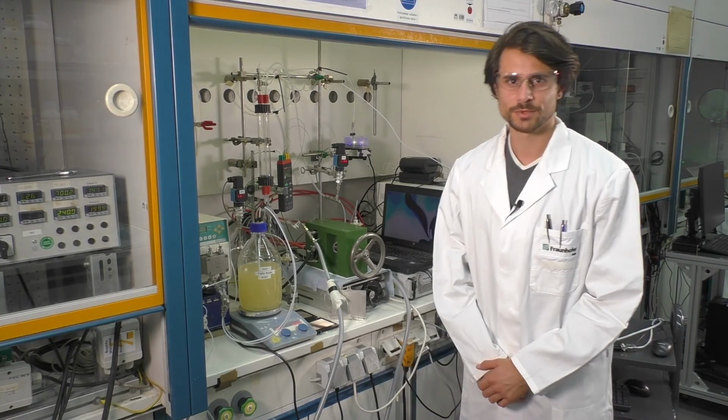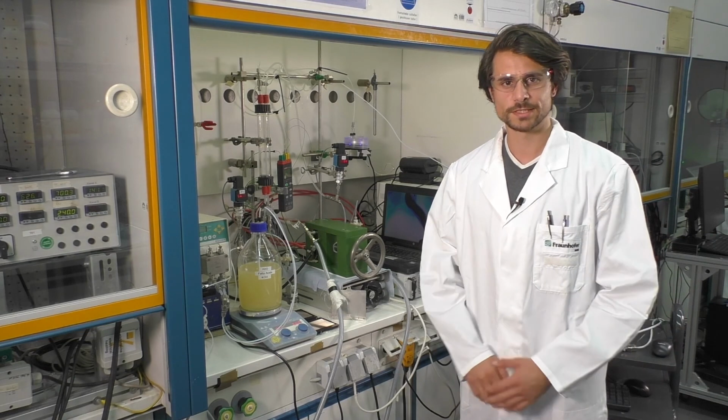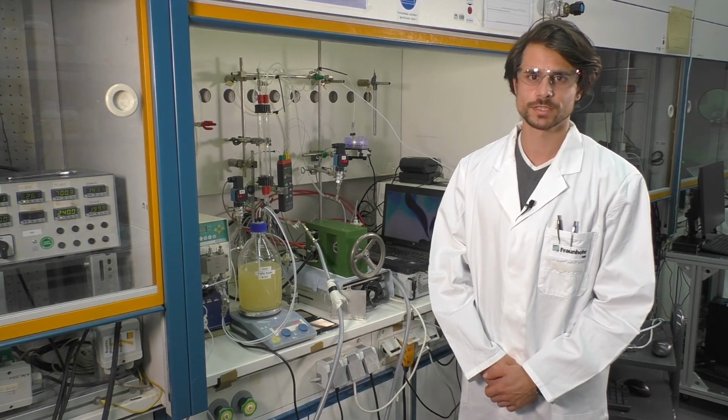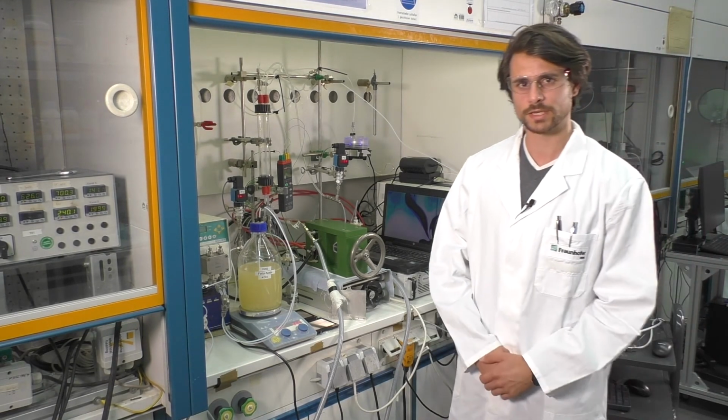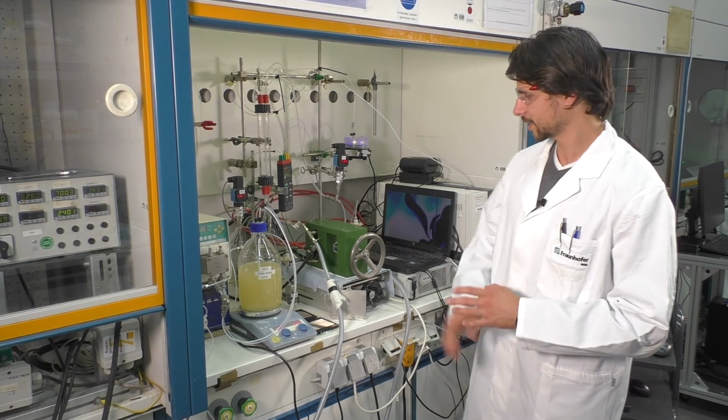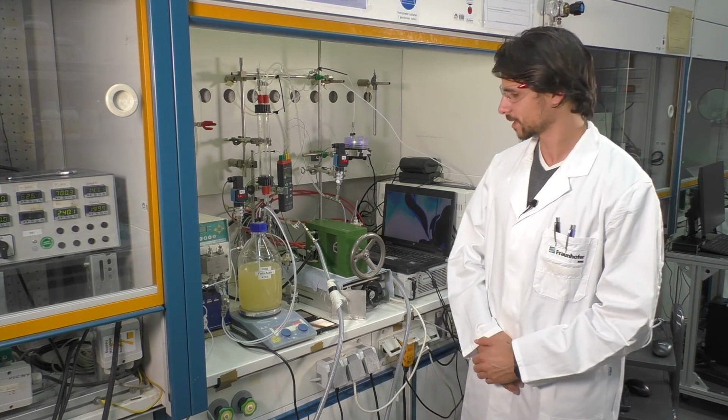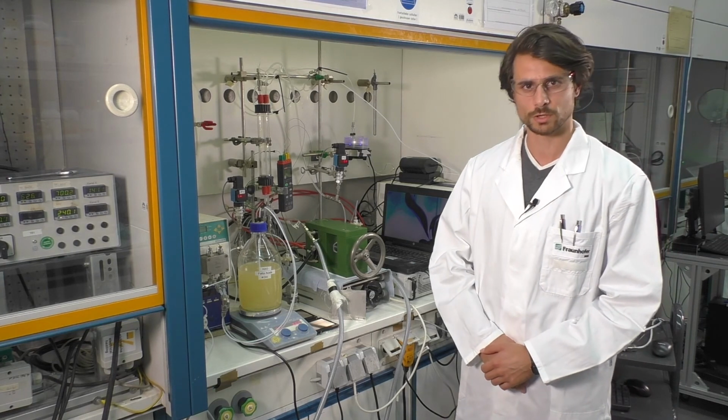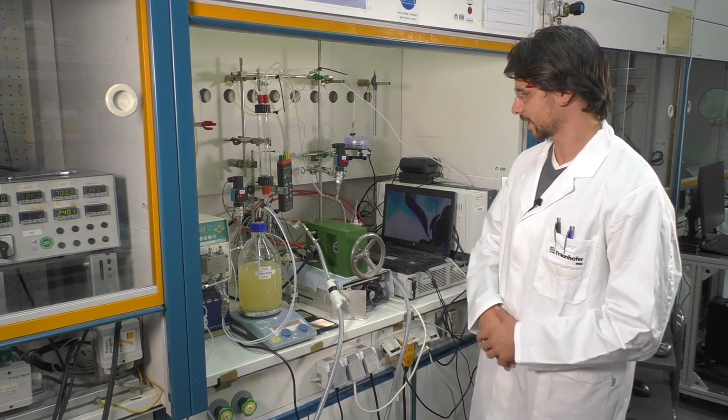So, hello to the laboratory of fine chemicals. My name is Niels Baumgarten and I'm a PhD student here at the Fraunhofer IMM for almost a year now. Here you can see the electrochemical, or electroorganic, synthesis of hydrocarbons via the Kolbe electrolysis. This is the electroorganic setup.